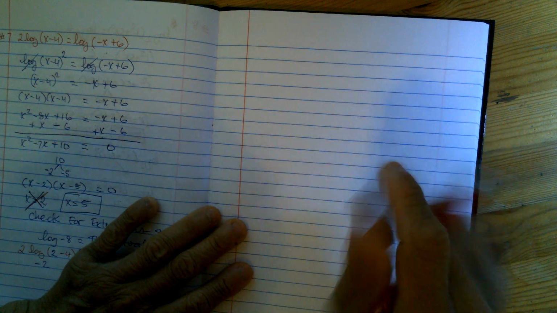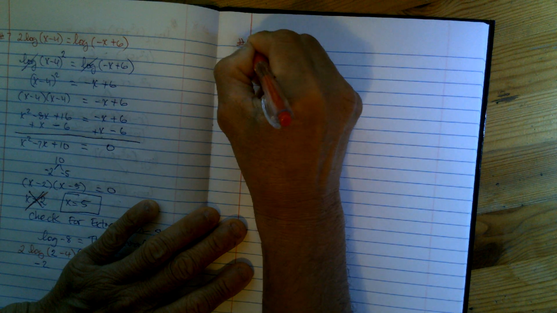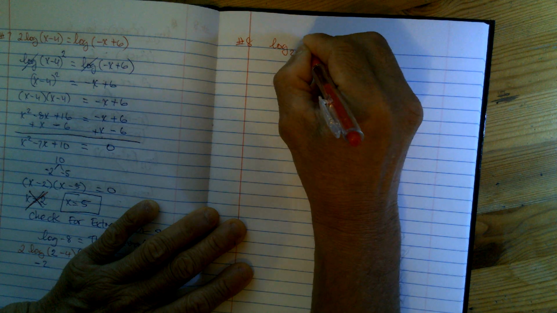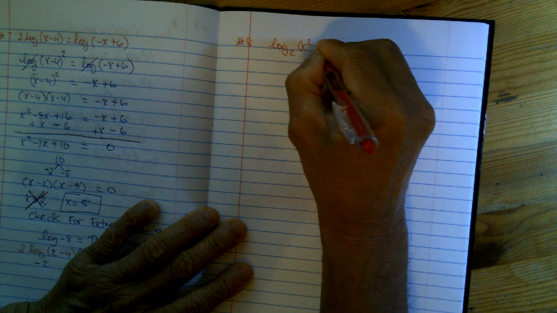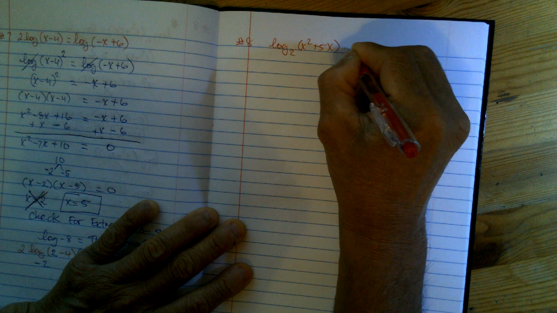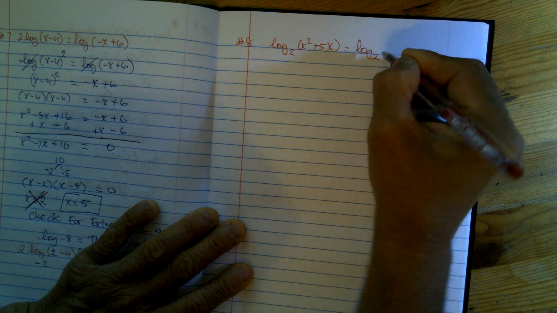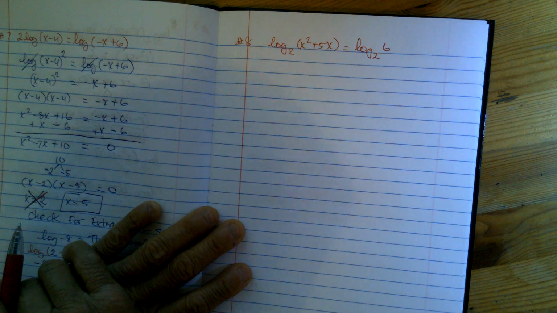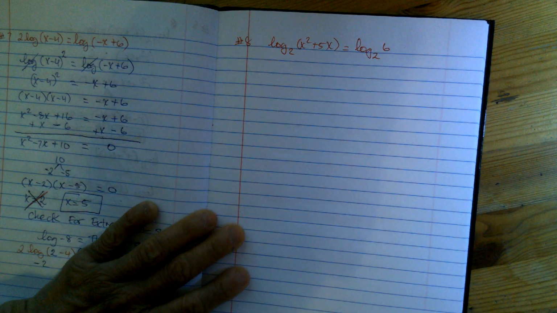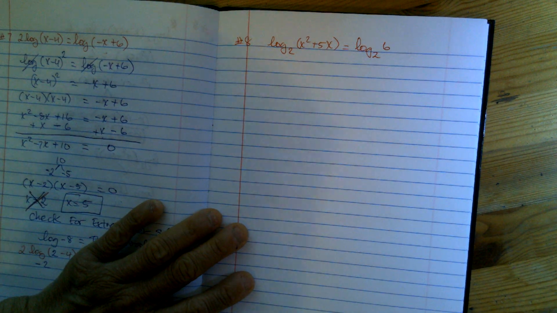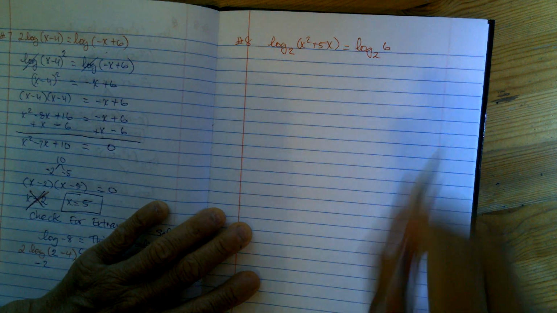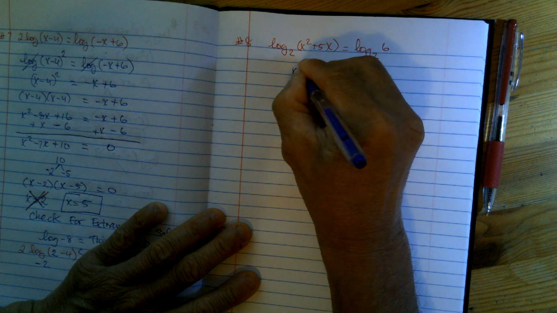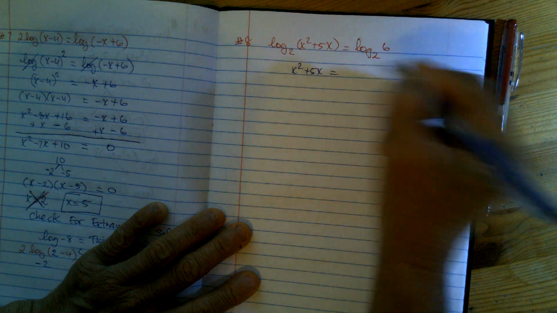Alright, number 8 problem is log base 2 of x squared plus 5x equals log base 2 of 6. Okay, so we look at the equation. We noted that they both have the same base, log base 2. So we can cancel the base 2 out on both sides. So we end up with x squared plus 5x equals 6.